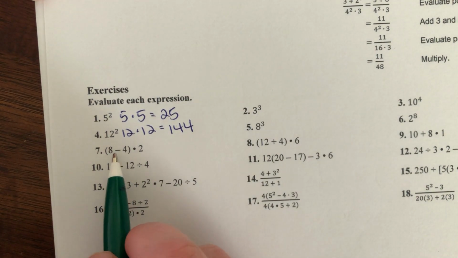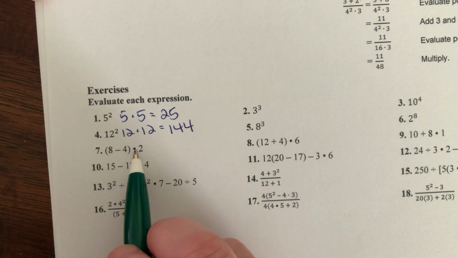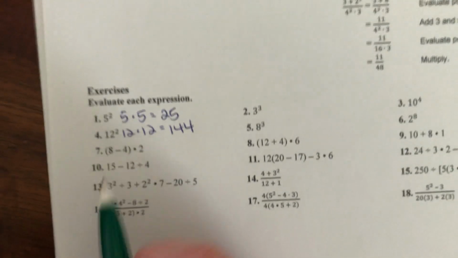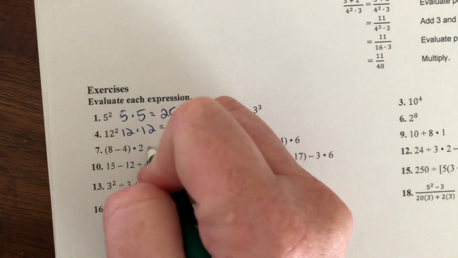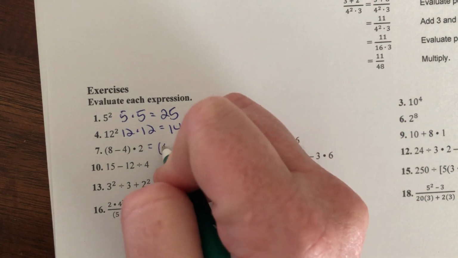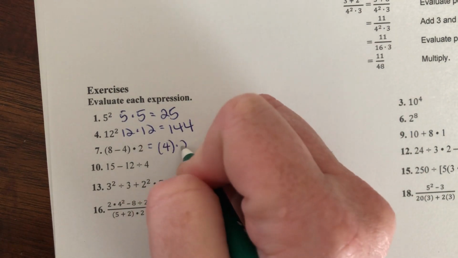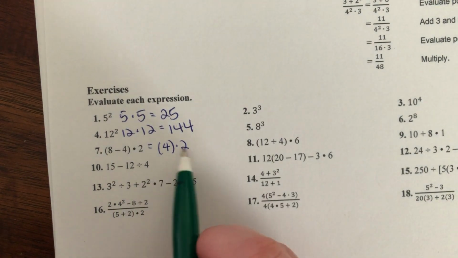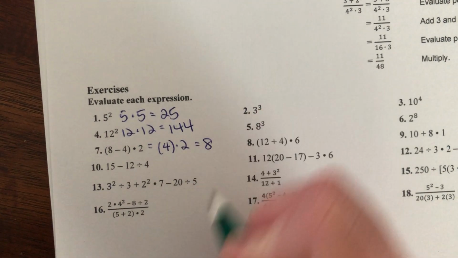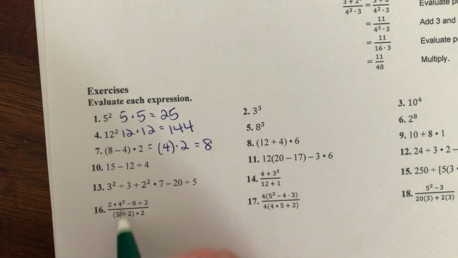Here, we have 8 minus 4 in parentheses times 2. So parentheses is first. First, I have to solve this. So 8 minus 4 is 4 times 2. And now the only thing left to do is multiply, and that is 8. Okay, I'm just going straight down here.